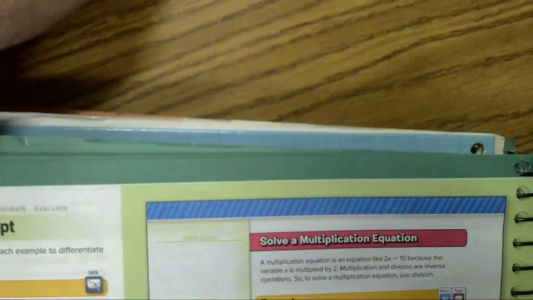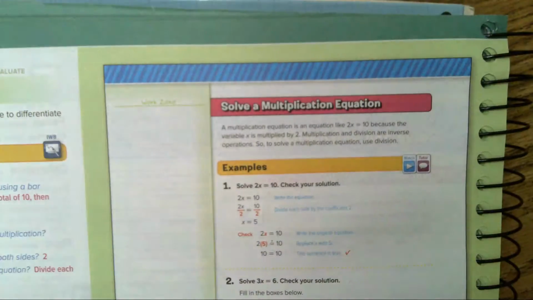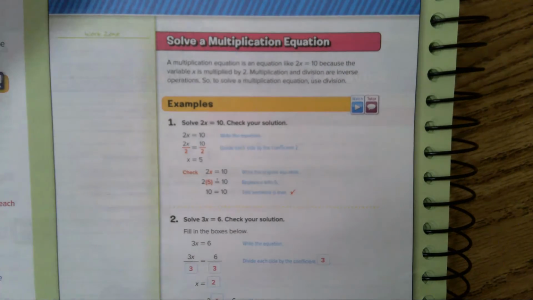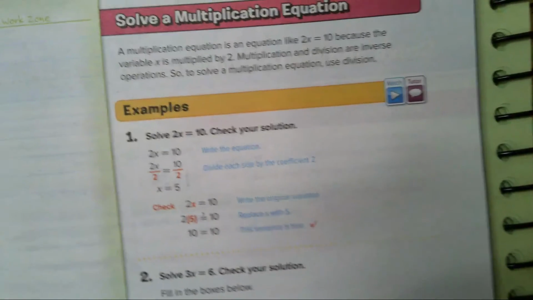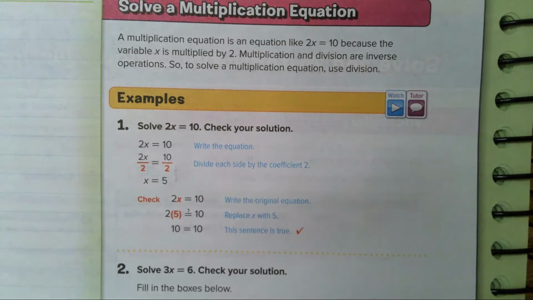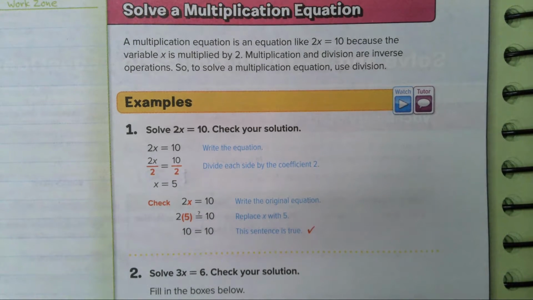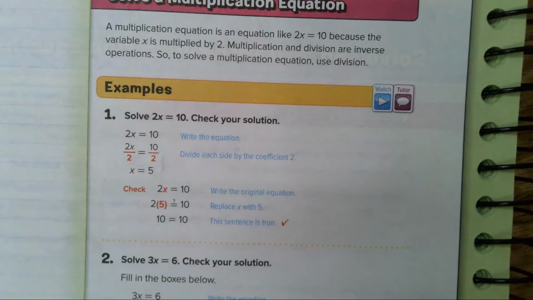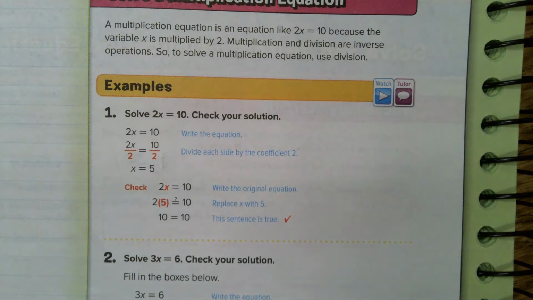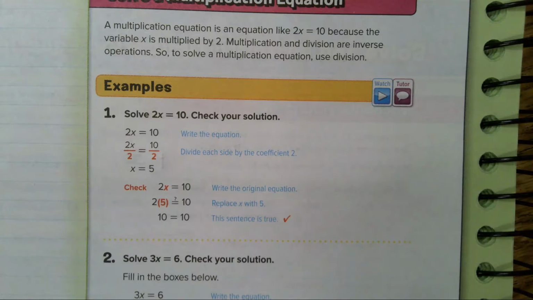552. All right, on page 552, solve a multiplication equation. This is really easy, and you're going to like this. I think it's easier than solving addition and subtraction equations. So it says, solve 2x equals 10. Yes, I know you all know the answer is 5, but we're practicing our algebraic technique.